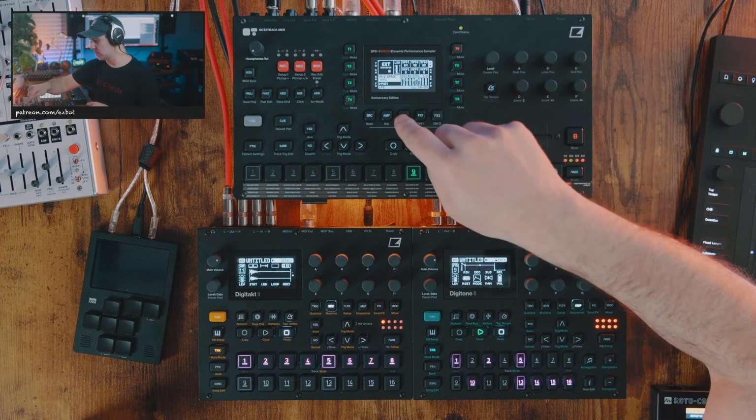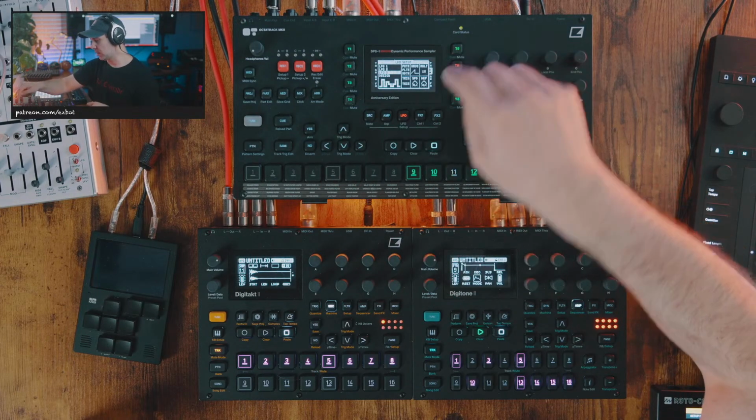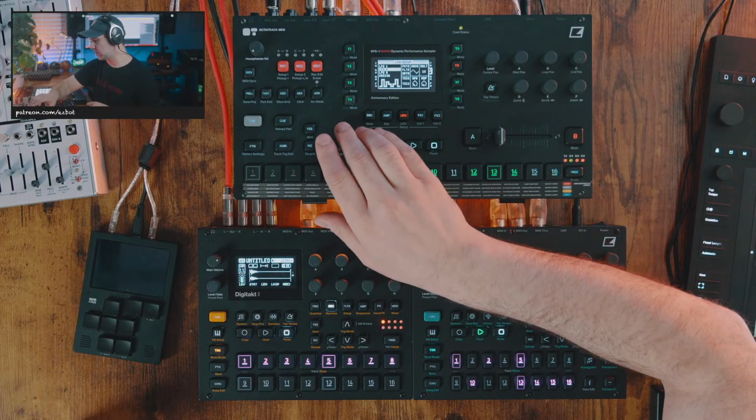But I did want to show you some of the LFO shapes and talk about that. So let me see if I can find one that used it.